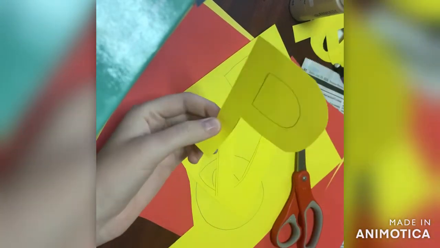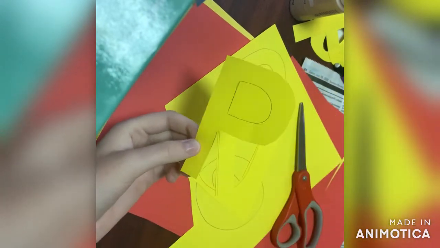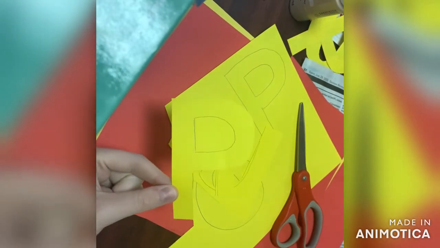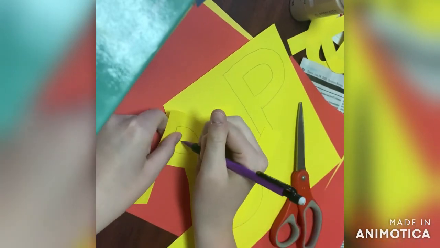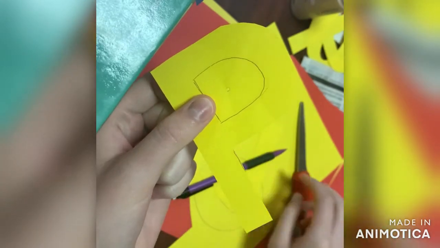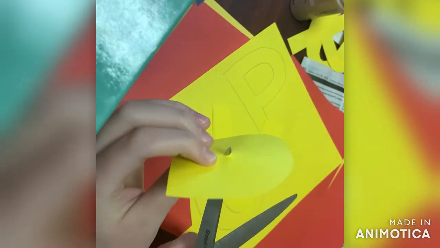Now, if you're making letters that have little things in the middle, like an O, a P, an A, whatever, this is what you're gonna do. You're gonna very lightly take a pencil and poke a little hole in the center like this, just enough to where the tip of your scissor can get through.